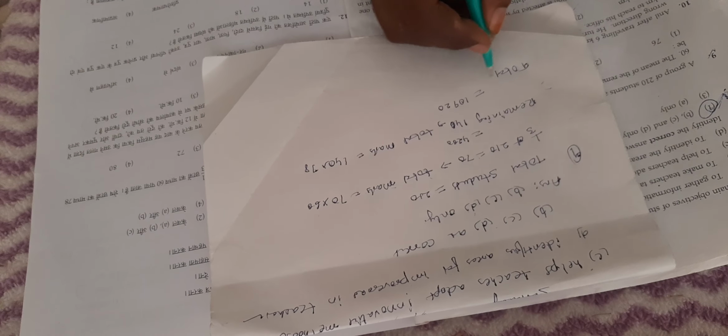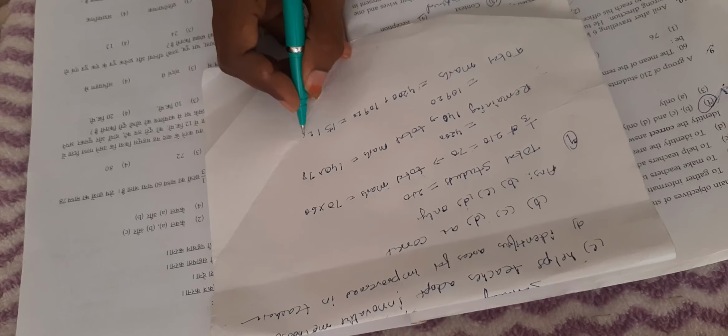Total marks is equal to 4,200 plus 10,920, which is 15,120.